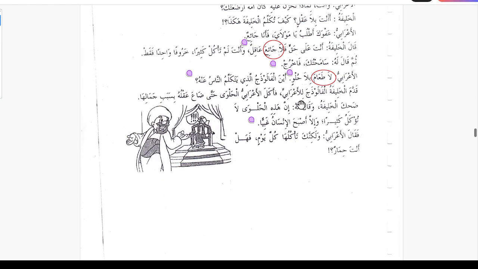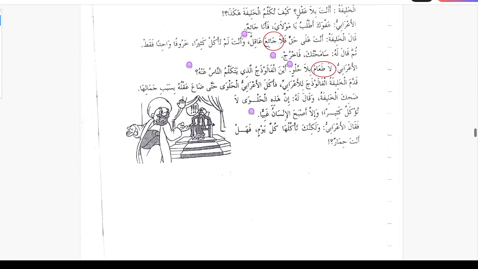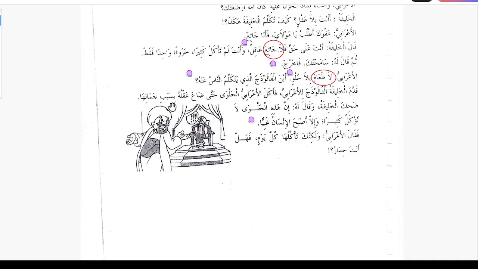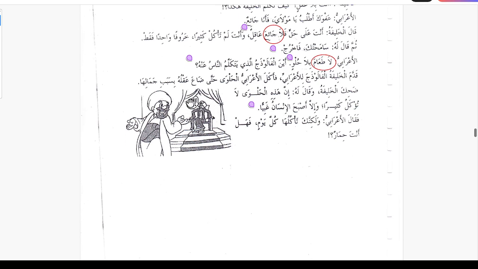Qaddama al-khalifatul faluzaja lil arabi, the caliph put the faluda in front of the Bedouin. Fa'akal al-arabiyu halwa, so the Bedouin ate the sweets. Hatta za akaluhu, until he lost his mind, bisababi jamaliha, because of its beauty. So because it was so nice that he lost his mind, it means he probably ate too much of it. Dahikal khalifatu, the caliph laughed. Wa qala lahu, and he said to him, inna hazihil halwa la tukalu kasiran, indeed this sweet is not eaten a lot.